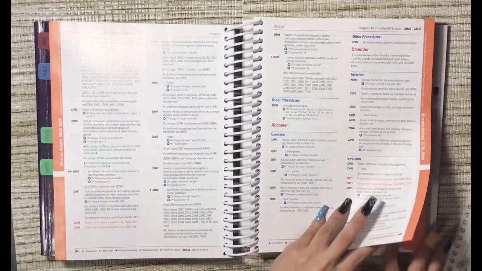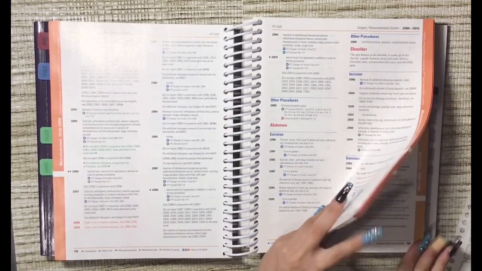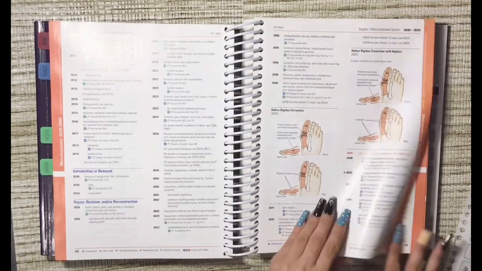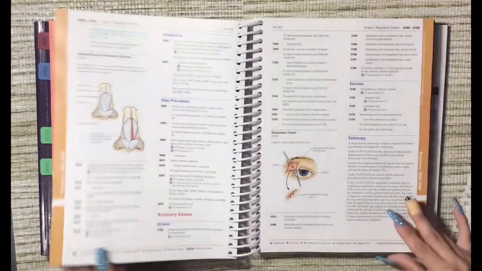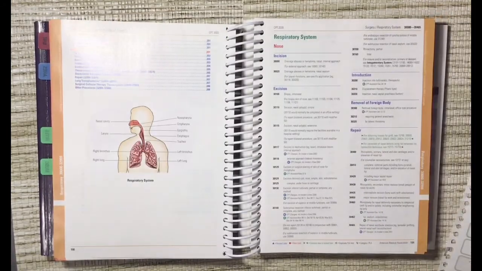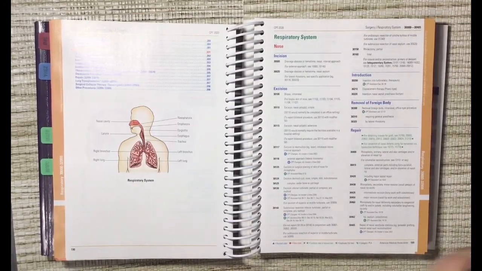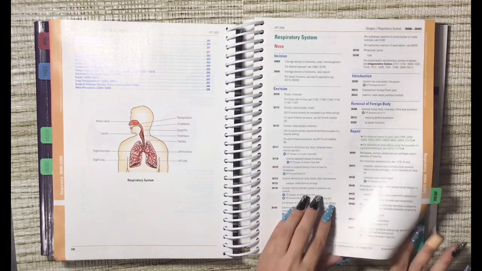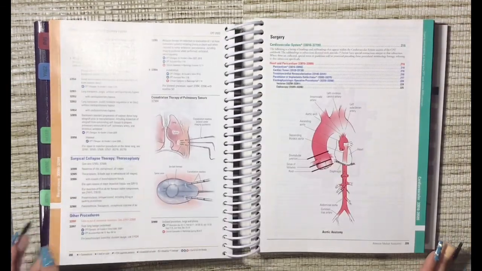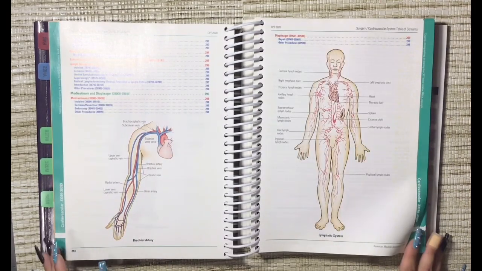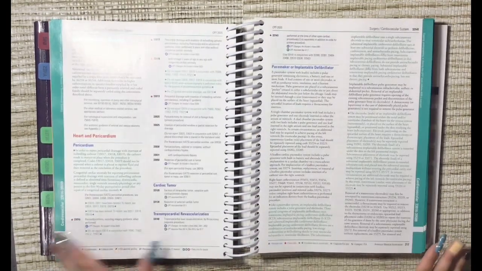Then we flip to the respiratory section, and I just passed it. All right, and our codes start here. Then we get to the cardiovascular system, lots of illustrations.